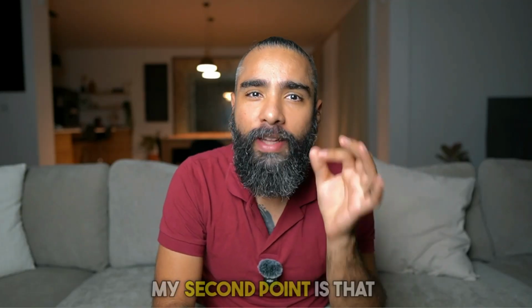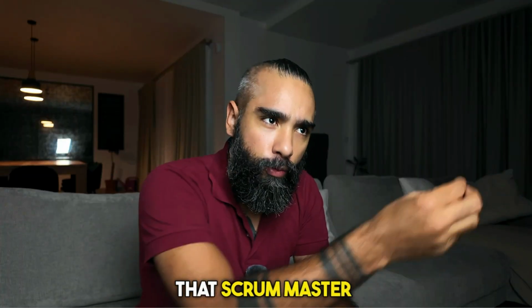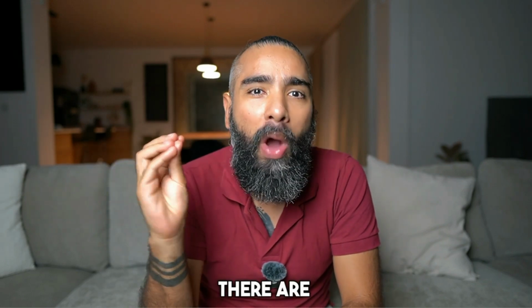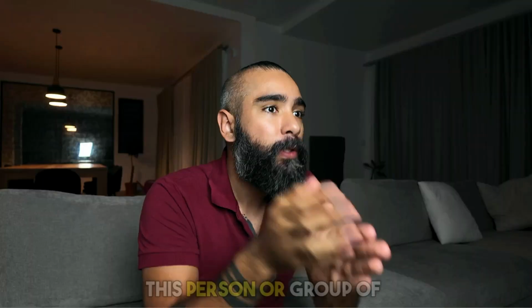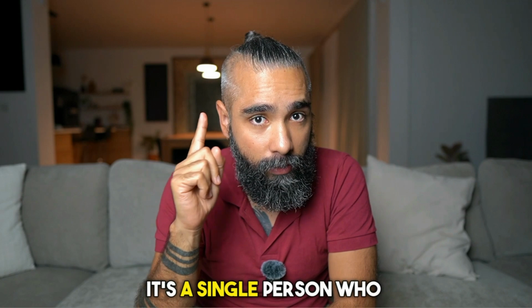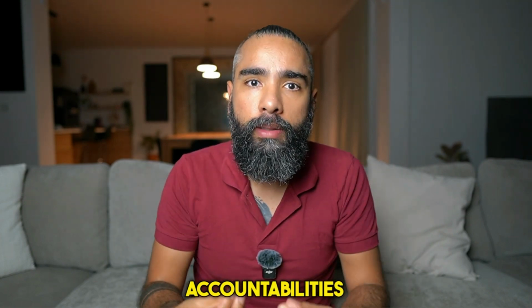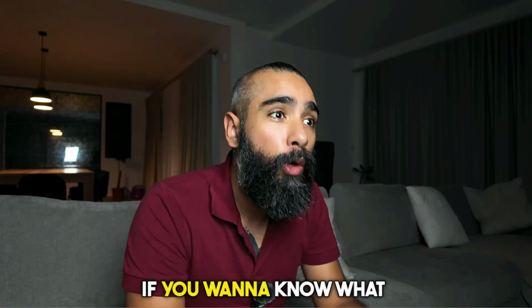My second point is that if we go back again to the latest version of the Scrum Guide, it's clearly written that Scrum Master, developers, and product owner are not roles, are not job titles, they are accountabilities. There's a list of accountabilities that should be respected by this person or group of people. In the case of a product owner, the Scrum Guide is very clear. It's a single person who has these accountabilities. You might not have a job title called product owner in your organization. But can you find someone who can have these accountabilities?